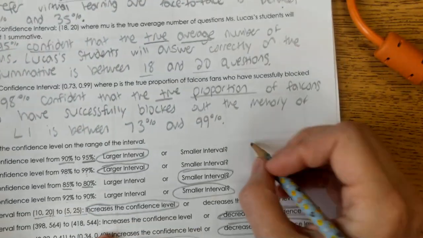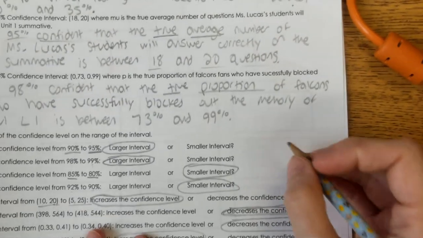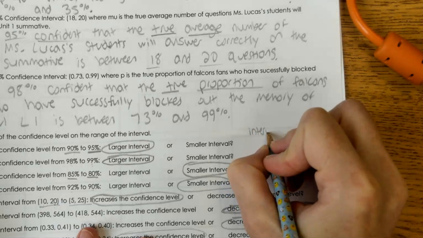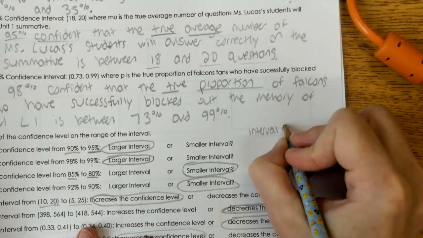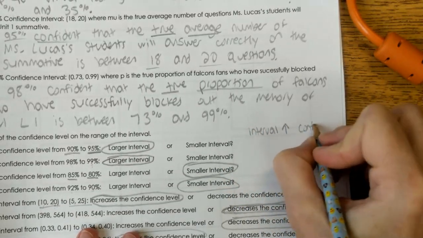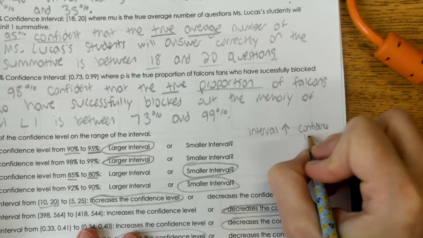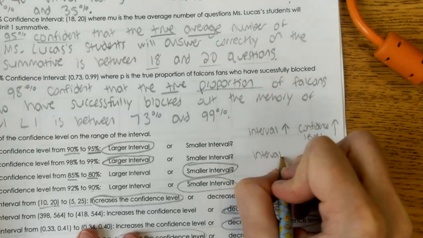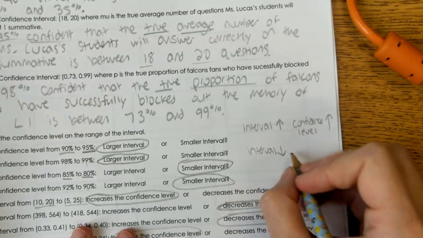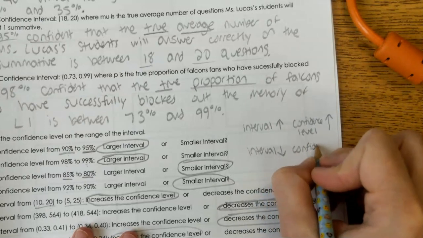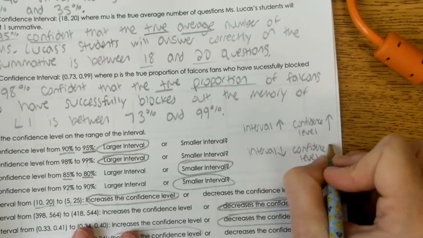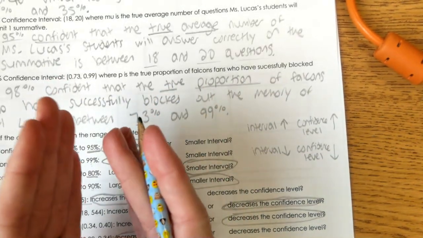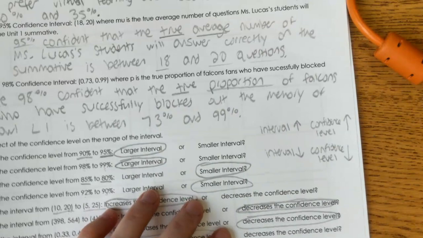So I just want you to kind of remember that correlation. That's a word you'll know soon. So if my interval is wider, my confidence level also goes up. If my interval is smaller, my confidence level also goes down, right? If I have less numbers to choose from, if I have a smaller interval, that means I'm less confident. All right.